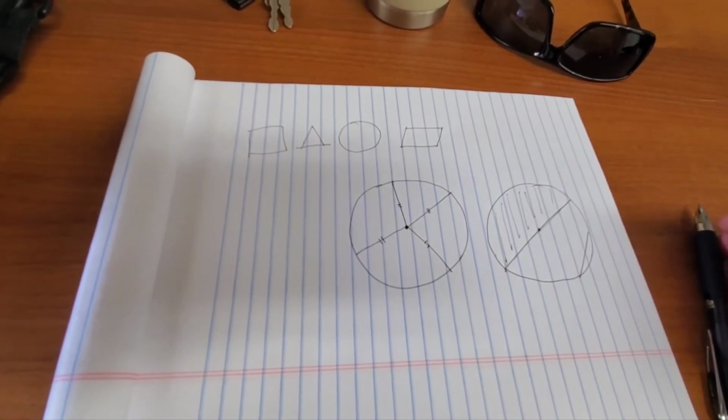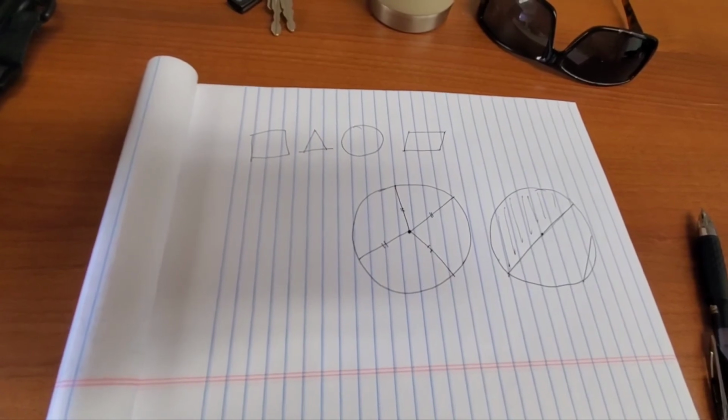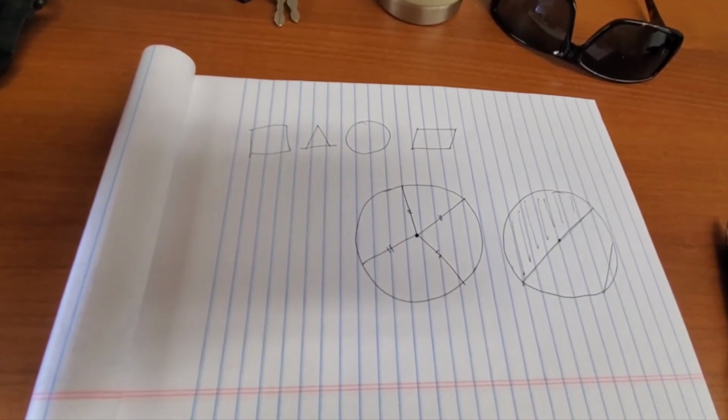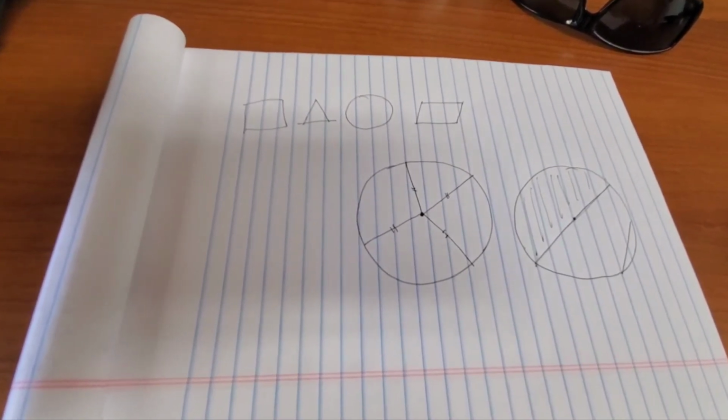Definitions 12 through 18. In our next video, we'll be talking about rectilinear figures. And that's definitions 19, 20, 21, and 22. And then we'll end with definition 23, which is a definition of parallel lines.